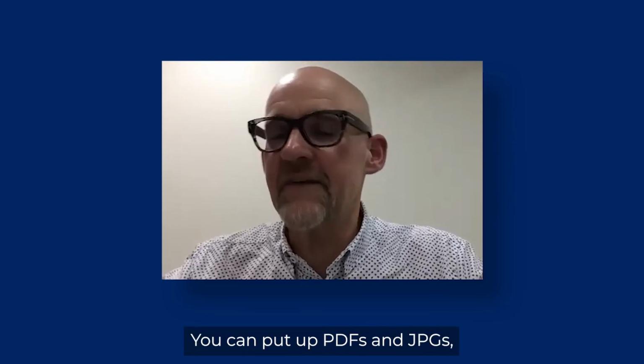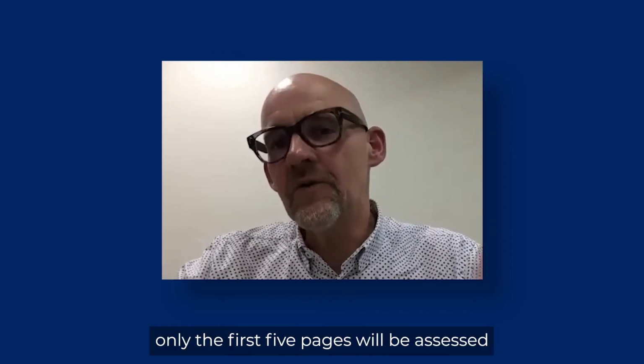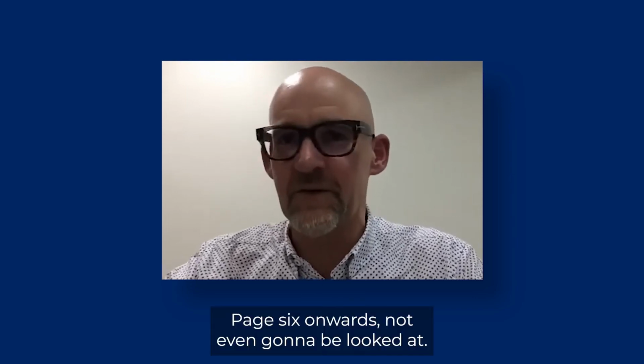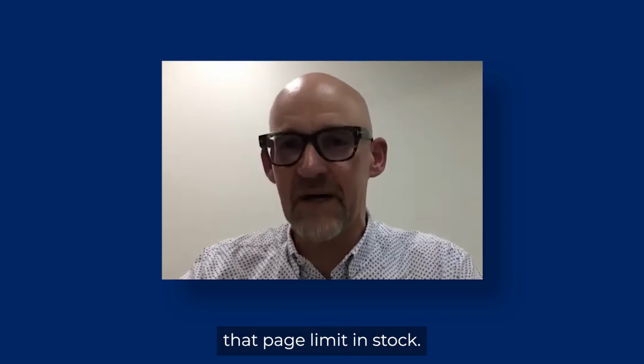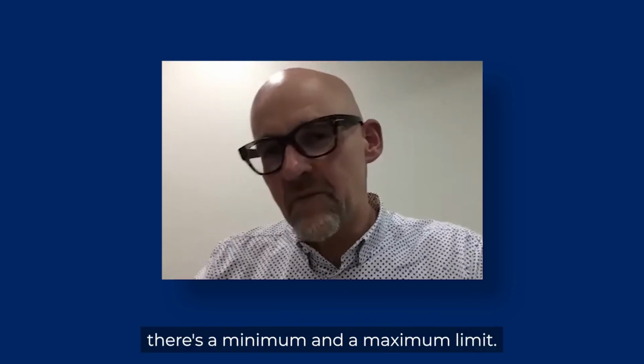You can upload PDFs and JPEGs, but keep in mind, if you exceed that 5-page limit, only the first 5 pages will be assessed by the panel. So page 6 onwards is not even going to be looked at. So really make sure you keep to that page limit. So in a way, there's a minimum and a maximum limit.